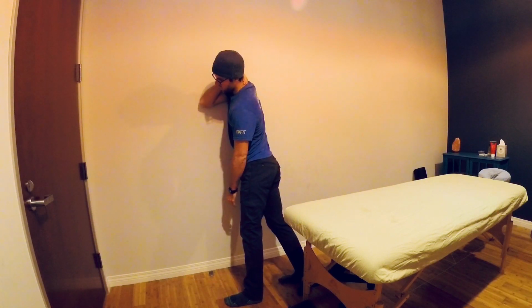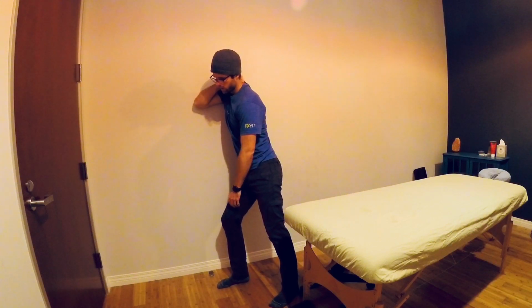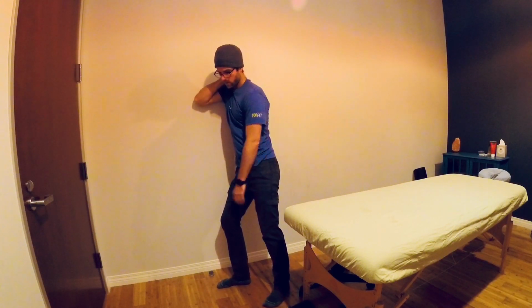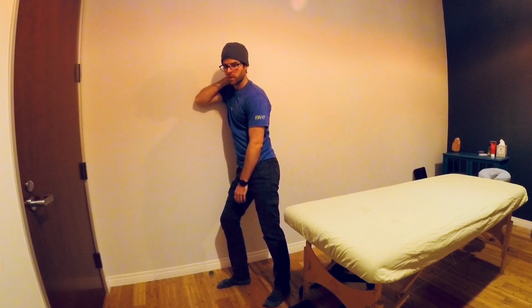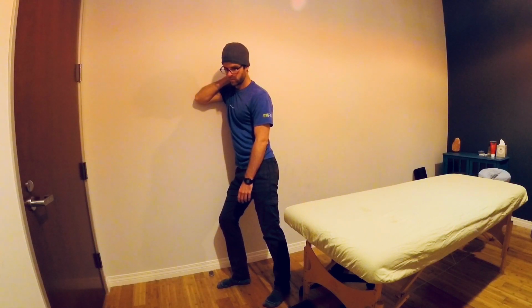So I'm leaning into the wall here with my tennis ball and just finding a stance that lets me do this easily. And again, we're going to hold this one for about 30 seconds, up to 2 minutes or as long as you want. You can keep hunting around. If you've never released your serratus before, this will be pretty intense. If you have something bigger like a softball, that would be equally effective and easier because it's a little bigger.